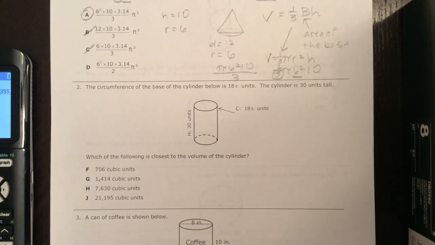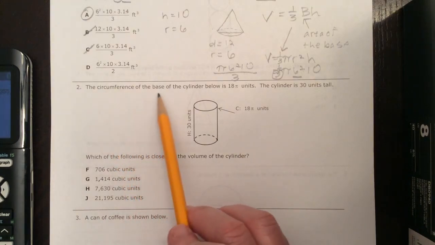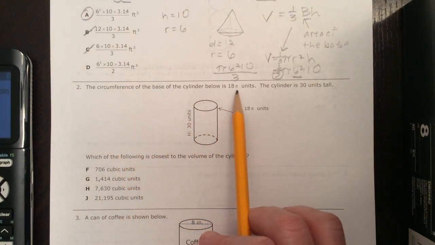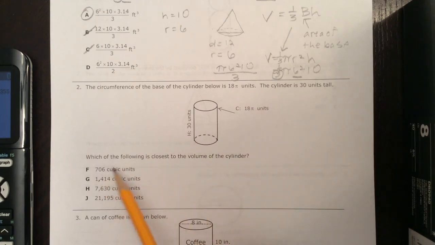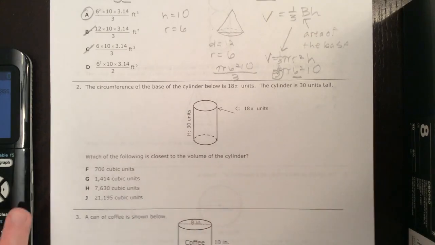Okay, let's look at number 2. I'm going to try to speed this up or we're going to be here all night. The circumference of the base of the cylinder below is 18 pi units. The cylinder is 30 units tall. Which of the following is closest to the volume of the cylinder? Okay, so we need a couple of things on this problem.